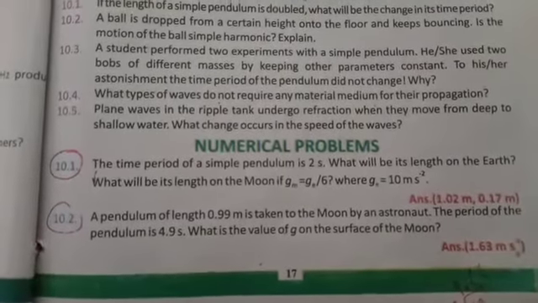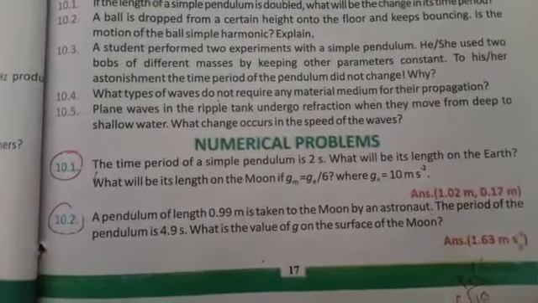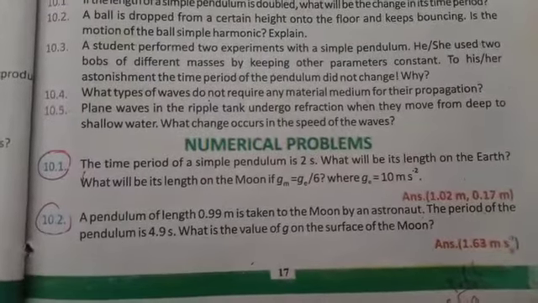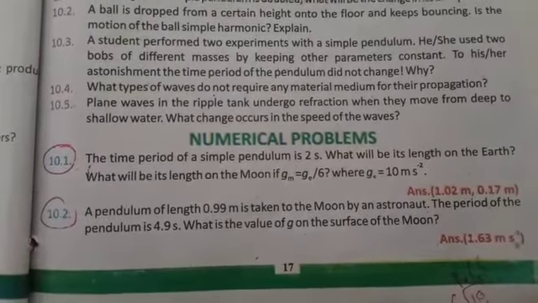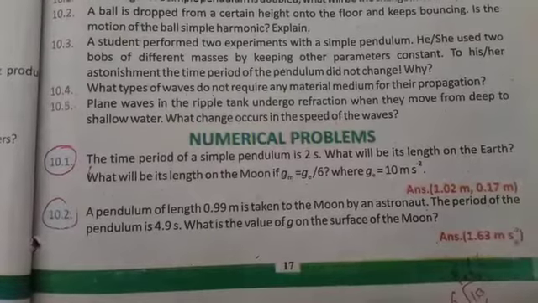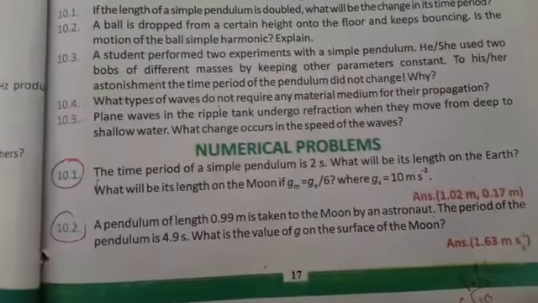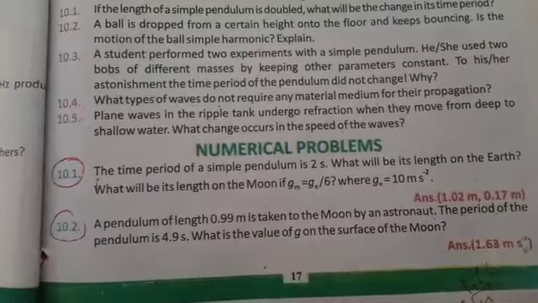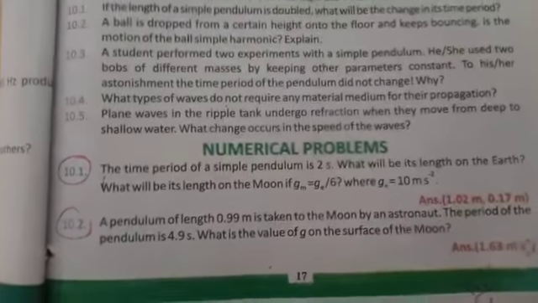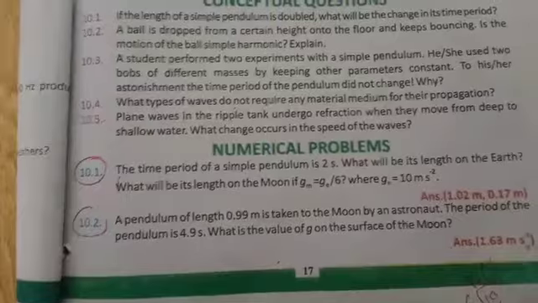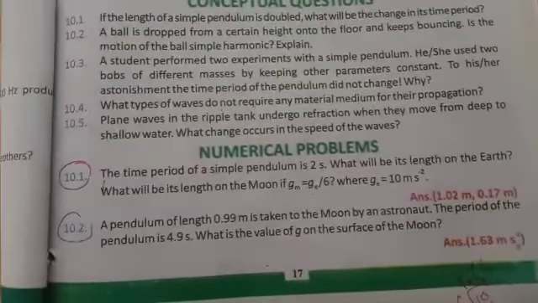The statement of second numerical is: a pendulum of length 0.99 meter is taken to the moon by an astronaut. The period of the pendulum is 4.9 seconds. What is the value of g on the surface of the moon? The length of the pendulum is given and the time period of the pendulum is also given. So we have to calculate the value of g on the surface of moon. We have to use the formula of time period of simple pendulum. T is equal to 2 pi under root L over g.